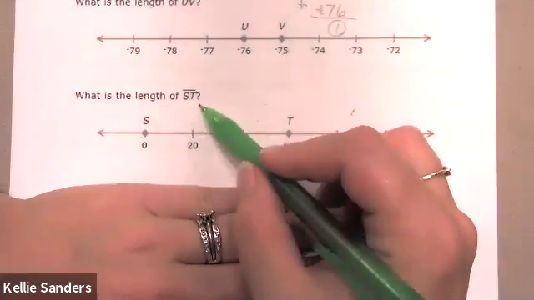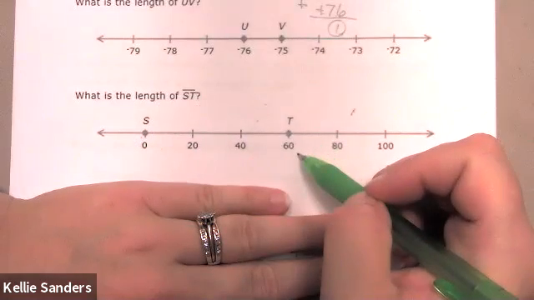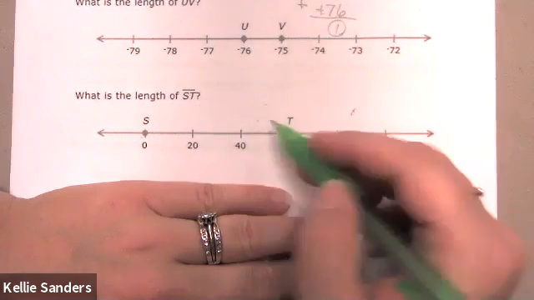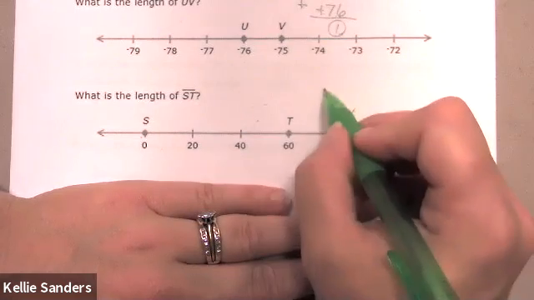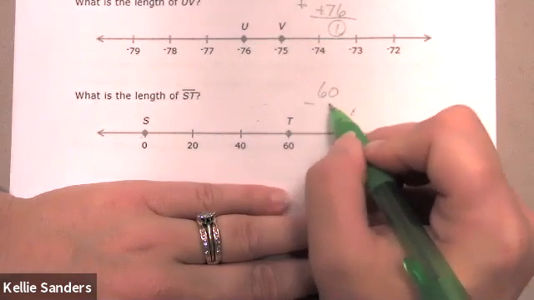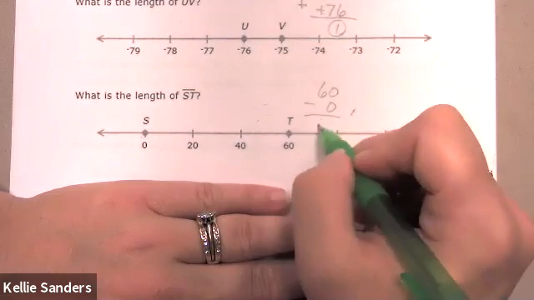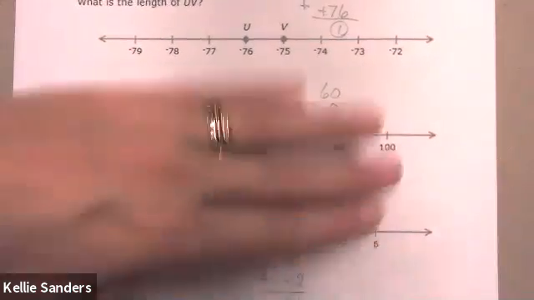Okay, what's the length of ST from 0 to 60? Okay, 60, because you're going from 0 to 60. Or smaller, I'm sorry, bigger number, subtract smaller number. 60 minus 0 is 60.